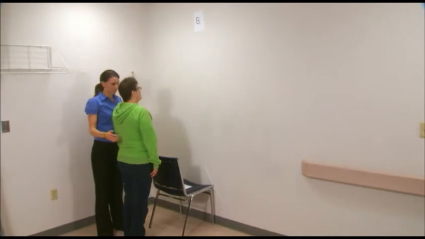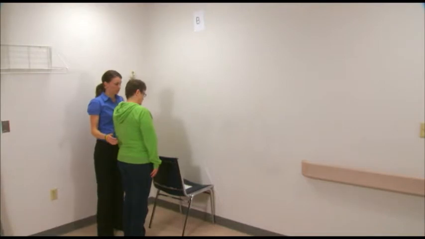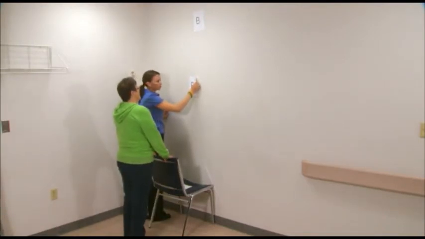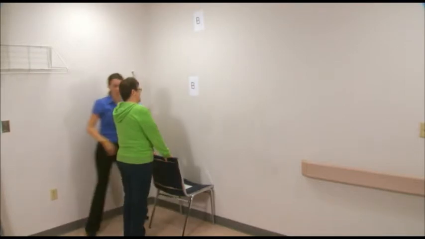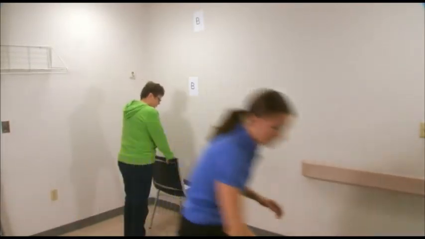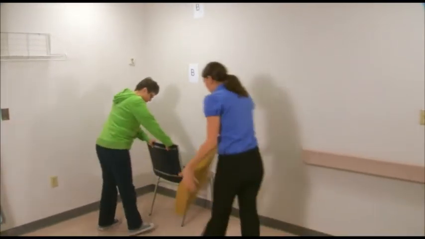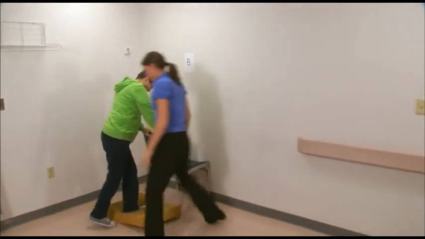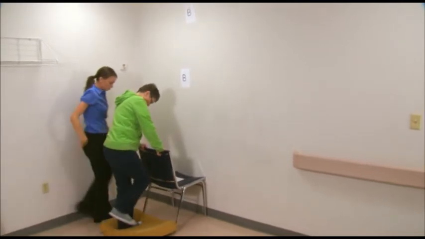This is a little bit more challenging for Debbie, so the therapist is guarding closer. But again, she is able to do this task without any loss of balance. So when we have success on a firm surface with a narrow base of support and using visual fixation, we can then progress the patient to an uneven surface.